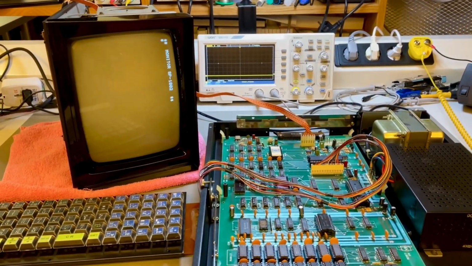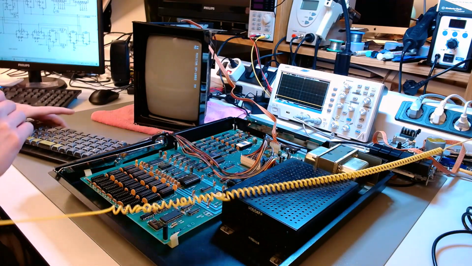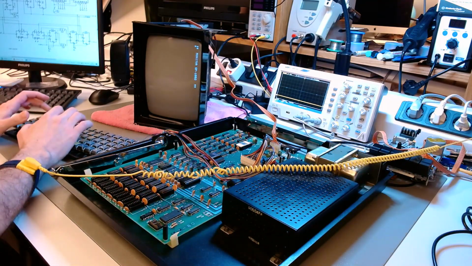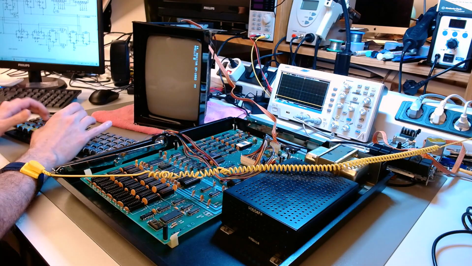So now, what else is left to do? We have to test the keyboard, and I go through every key to make sure that they are all working.